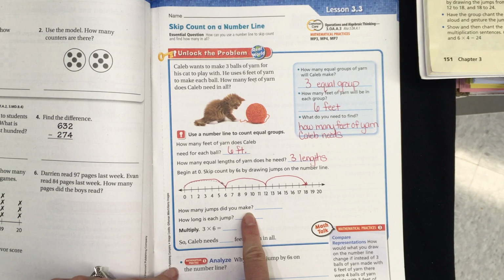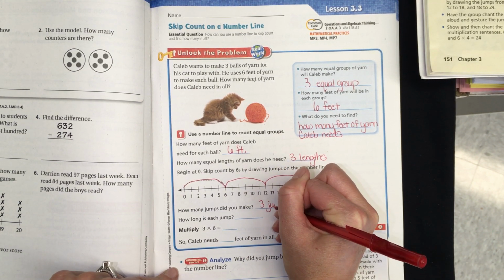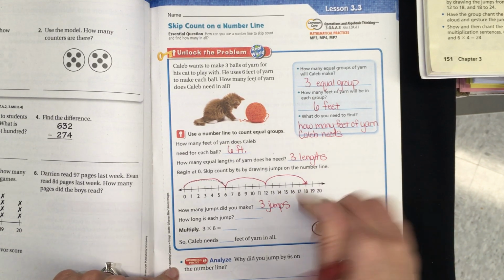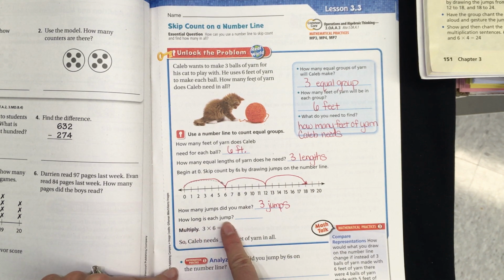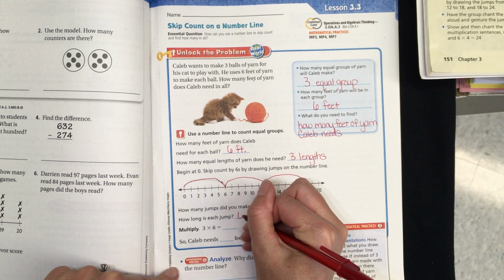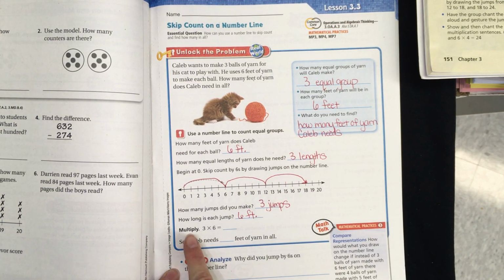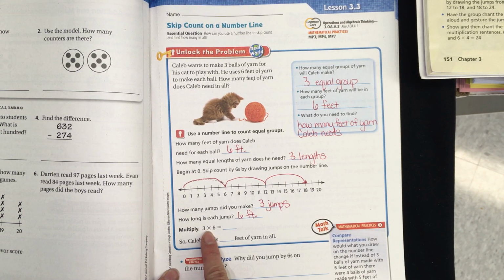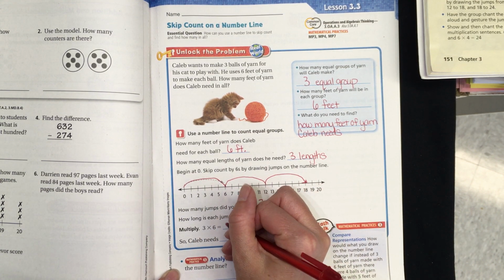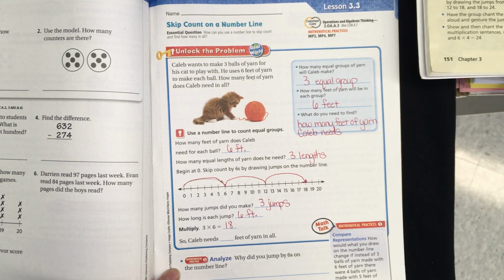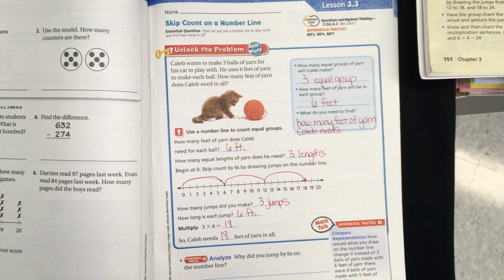How many jumps did you make? We made 3 jumps. And because we needed 3 lengths. How long is each jump? 6 feet. So now we're going to multiply 3 times 6, and that gives us 18, our answer. So Caleb needs 18 feet of yarn in all.